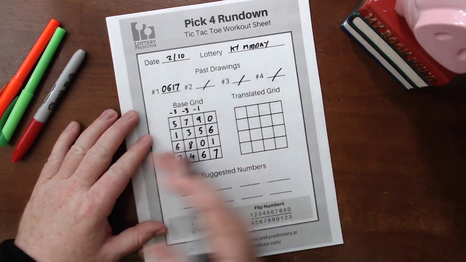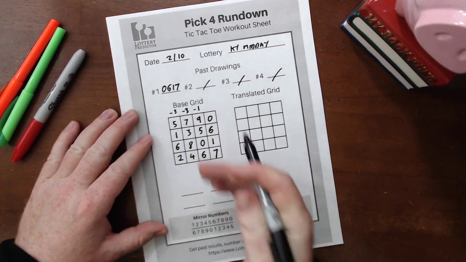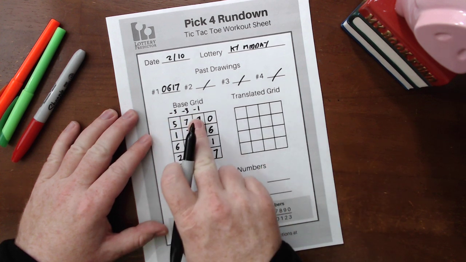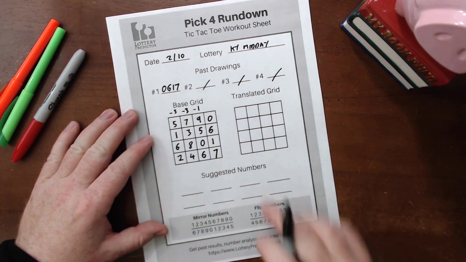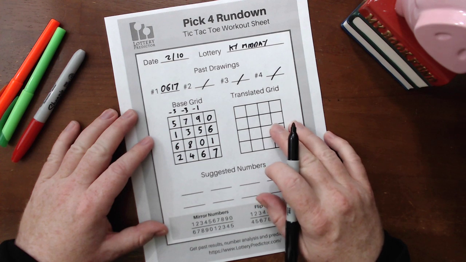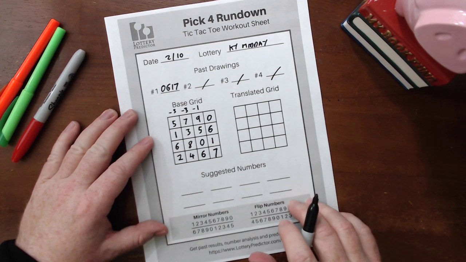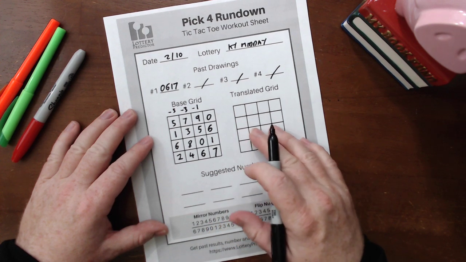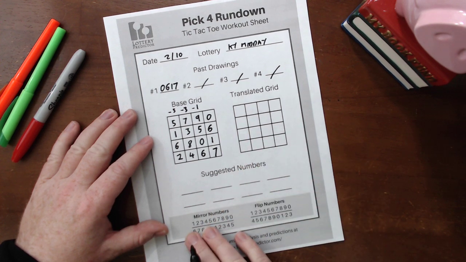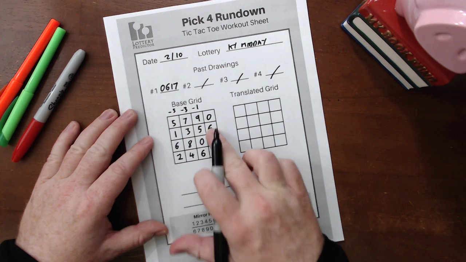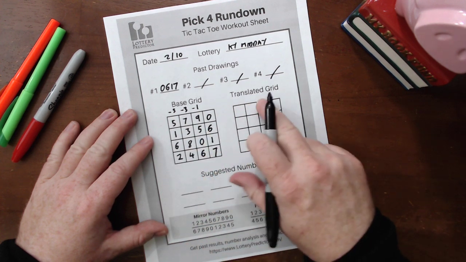As I said, we're reversing it because we're putting in the last column, and then rather than adding 1, 3, and 5, we're subtracting 1, 3, and 5 from the number. So we can go ahead and fill out our translated grid here, and then I'll show you how to fill in the suggested numbers section at the bottom here. And to get the translated grid, it's just our standard pattern using the mirror numbers here.